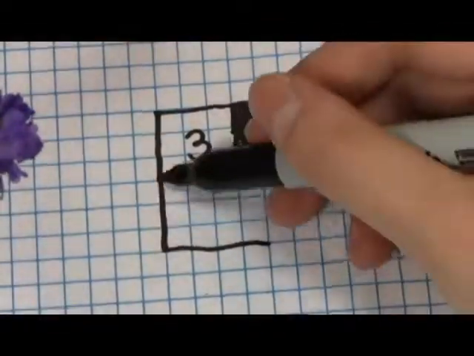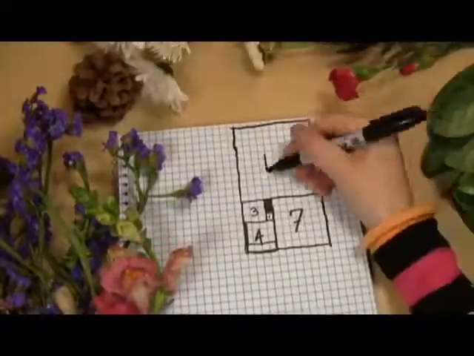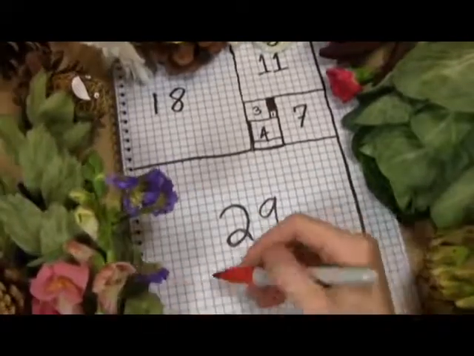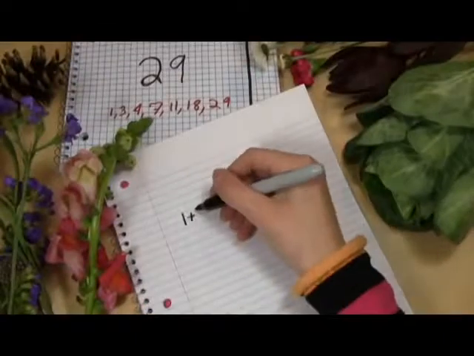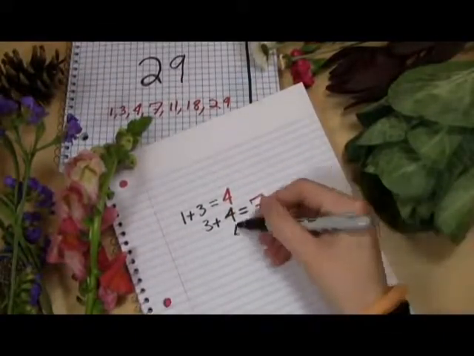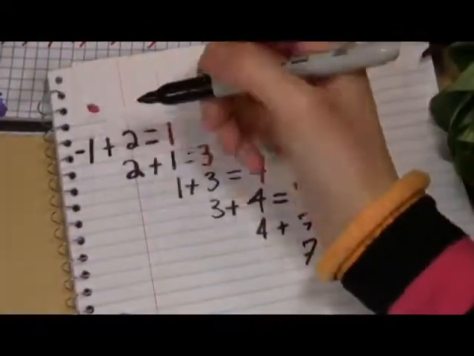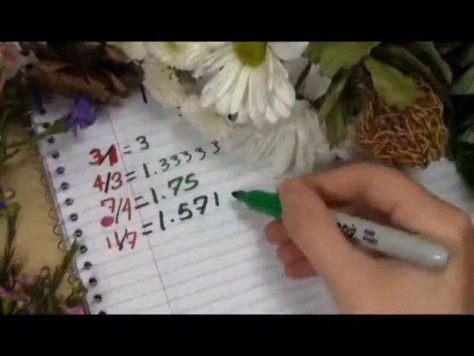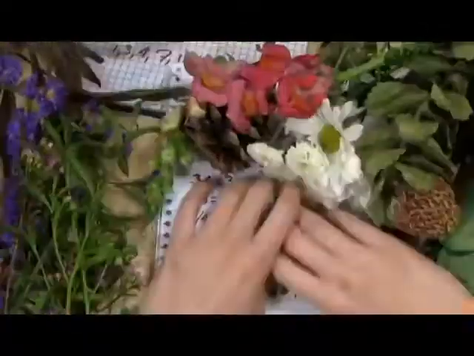So you make a 3x3 square, and here's a 4x4, and then 7, and then 11. This works, as in you've got a spiral of squares, so you write down the numbers: 1, 3, 4, 7, 11, 18. It's kind of like the Fibonacci series, because 1 plus 3 is 4, 3 plus 4 is 7, and so on. Or maybe it starts at 2 plus 1, or negative 1 plus 2. Either way, it's a perfectly good series, and it's got another similarity with the Fibonacci series. The ratios of consecutive numbers also approach phi.